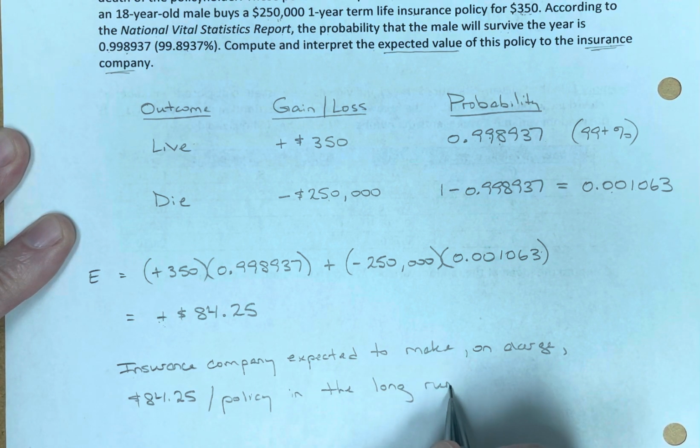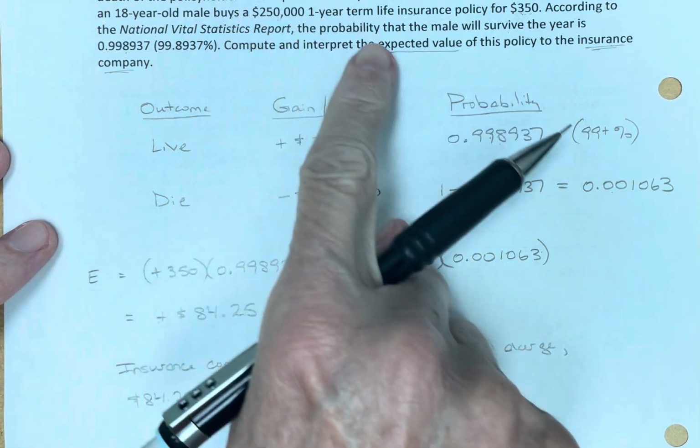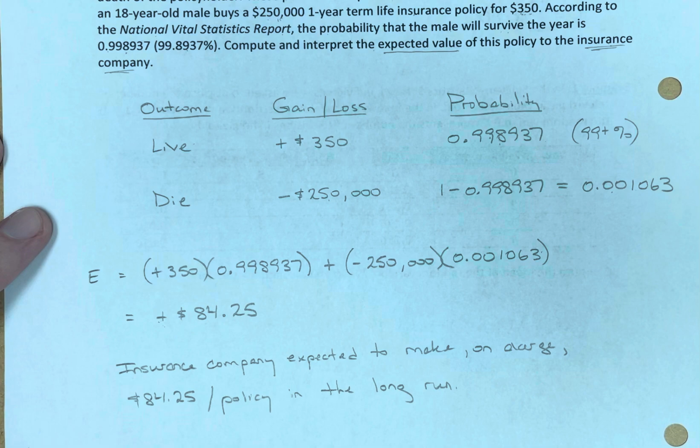Expected value is about long run outcomes. There you go. So there's an example of a real life use of the long-term mean, which can be called the expected value, in a business situation.